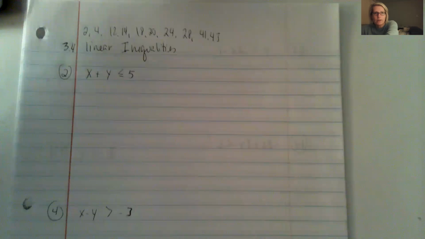We're still working with linear equations, but today we're going to work with linear inequalities. And we did some inequalities back in unit 2, so this should be kind of a combination of some things that we've already learned.